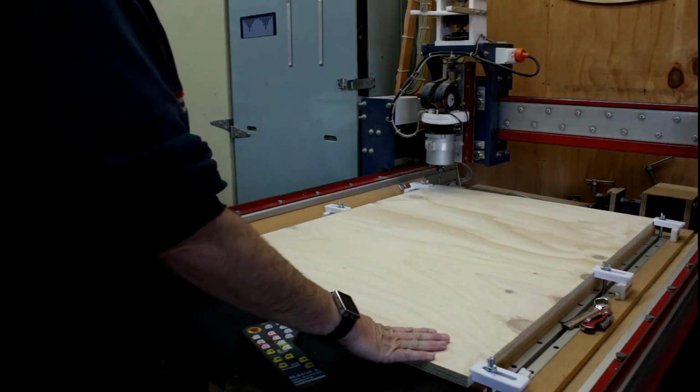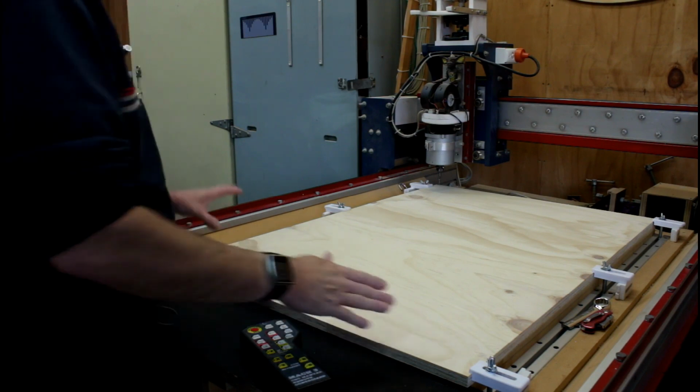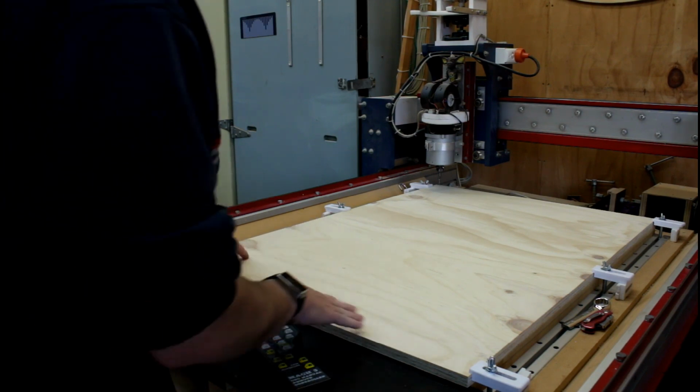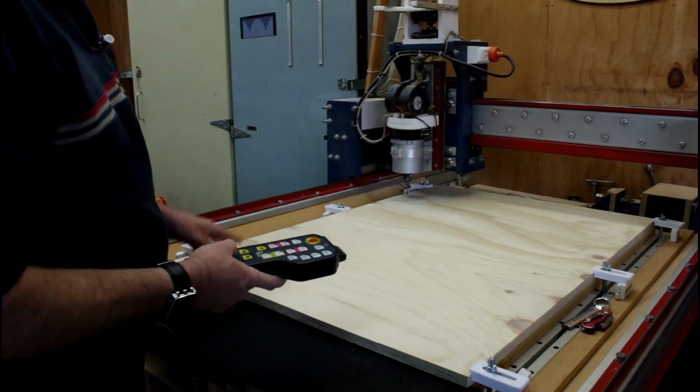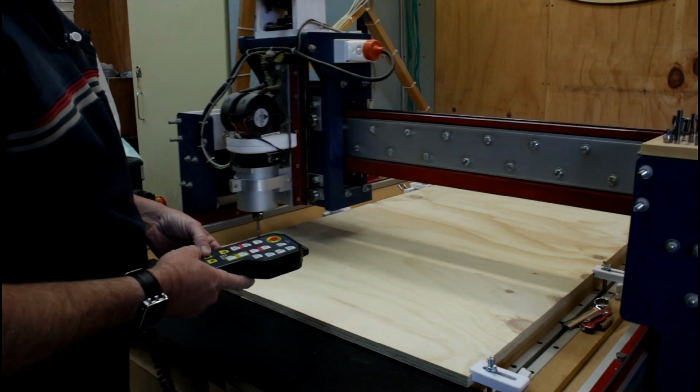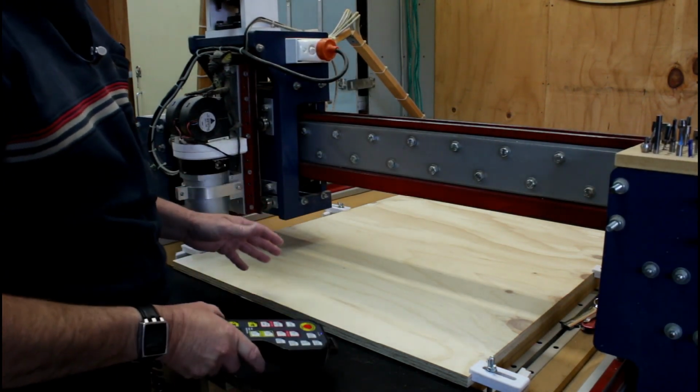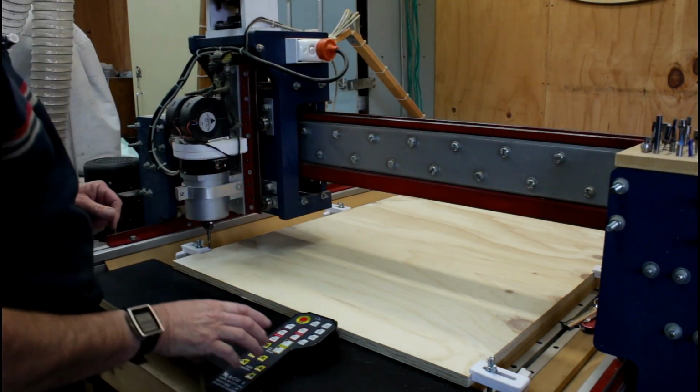Now that the stock's attached to the table, the problem is obvious. I can no longer see any part of my spoilboard to reset my cutter to. Fortunately, since I already have a reference sorted out, this wasn't going to be a problem at all.